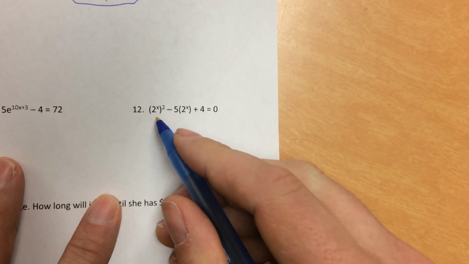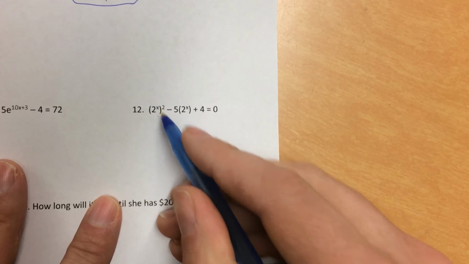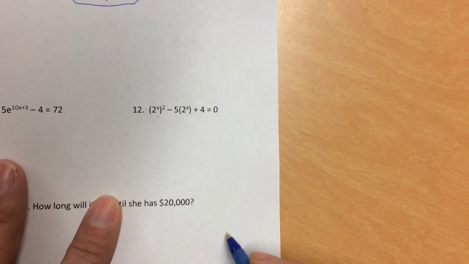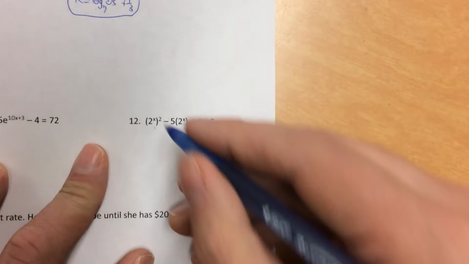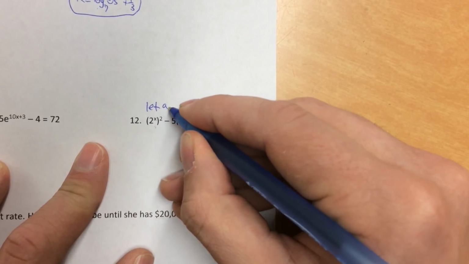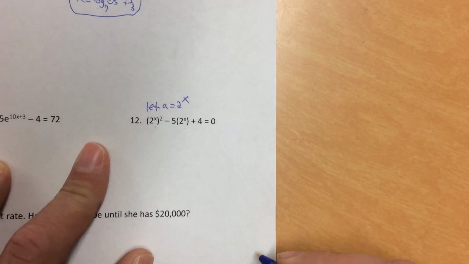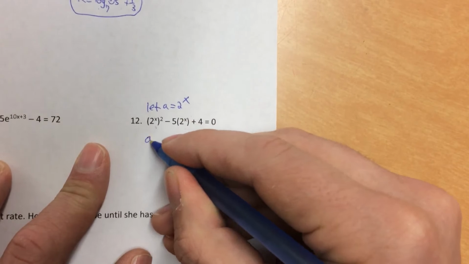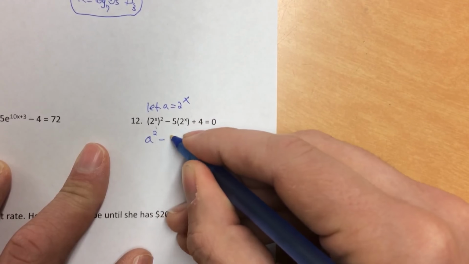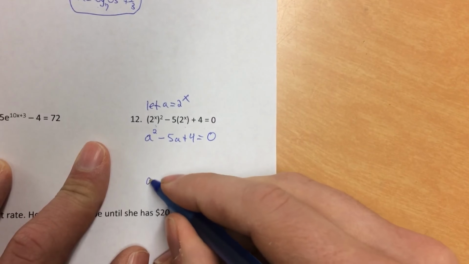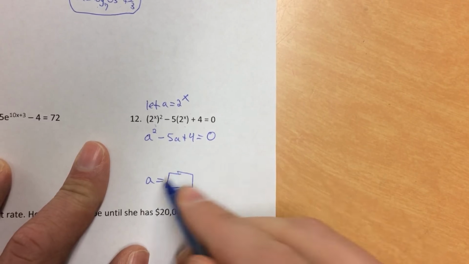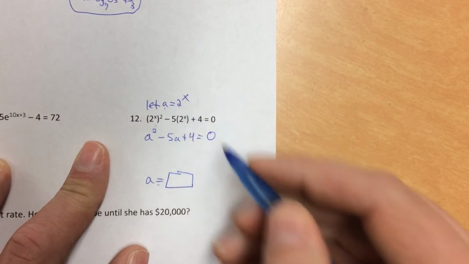The only other one I want to point out is this last one. This is an exponential hidden inside of a quadratic. You can tell, I'm going to give you a hint here, but I'm not going to solve the whole thing for you. You want to let a equal 2 to the x. And that will transform this into a squared minus 5a plus 4 equals 0. When you figure out what a is, you need to plug it back in and solve that log equation.